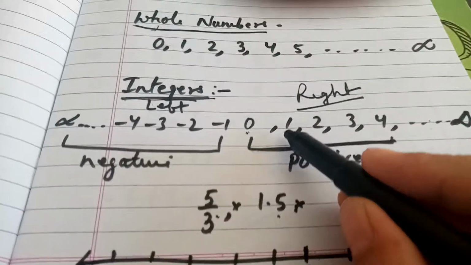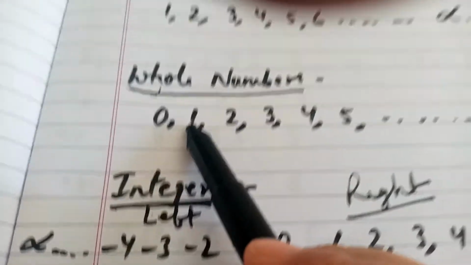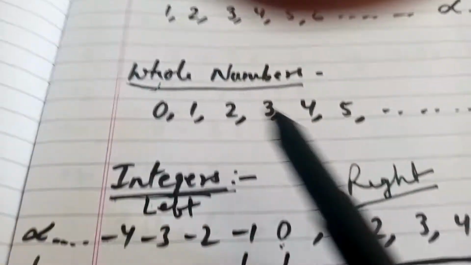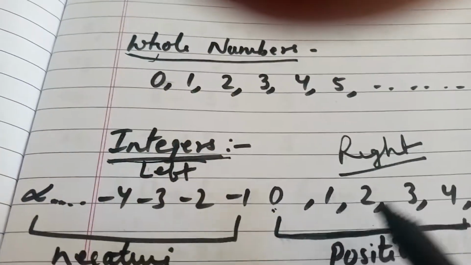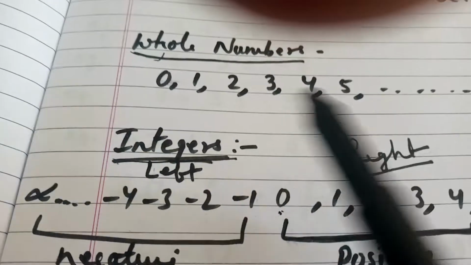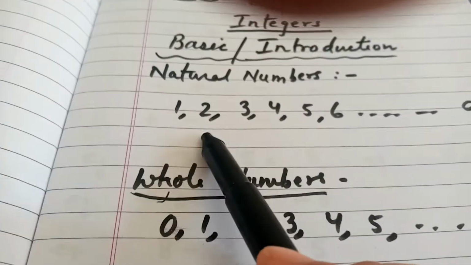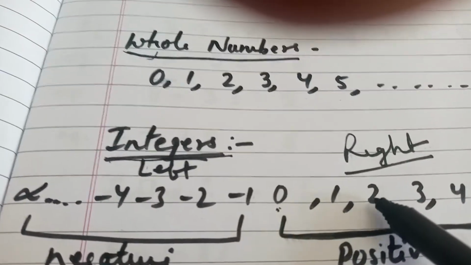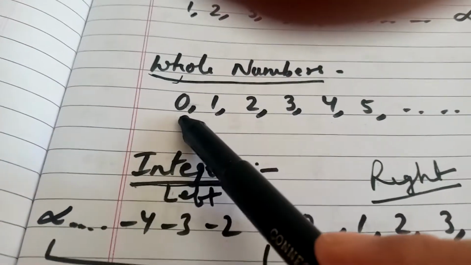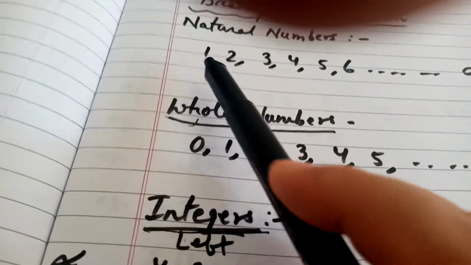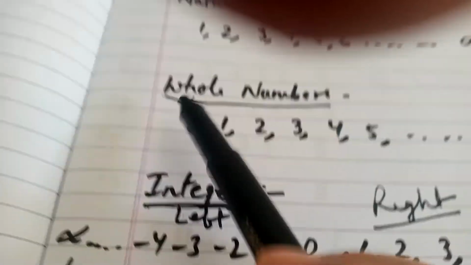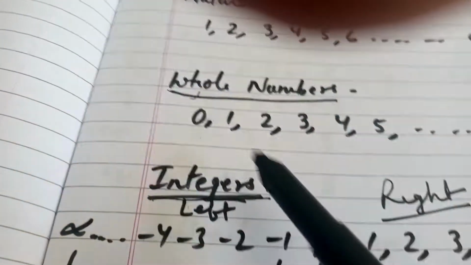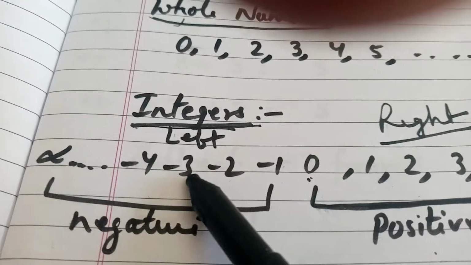So here, what is 1? 1 is also in whole numbers and 1 is also in natural numbers. So 1 is a natural number, whole number and integer. Similarly, what is 2? Whole number and natural number. So 2 is a natural number, 2 is a whole number and 2 is an integer also. 0: here 0 is a whole number, and 0 is not in natural numbers. So 0 is only a whole number and integer. -1, -2, -3: -1 is not a whole number. So -1, -2, -3 and -4 are integers.